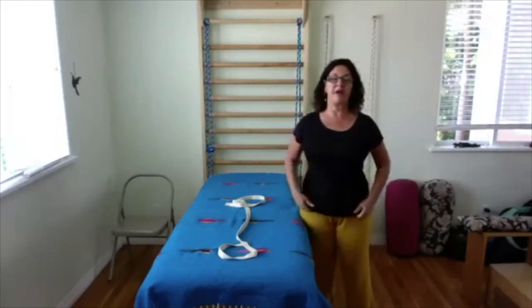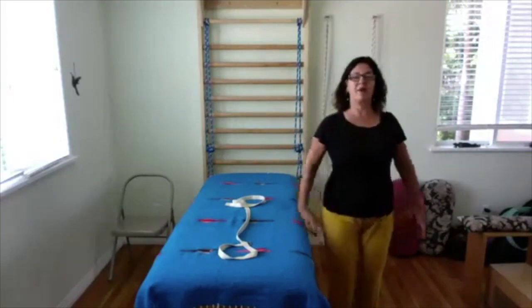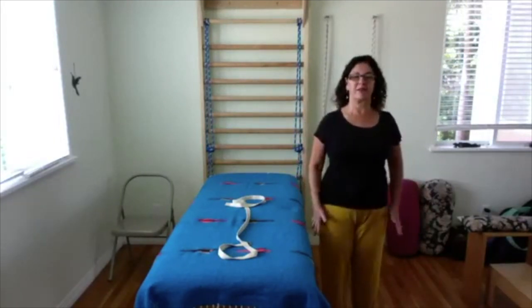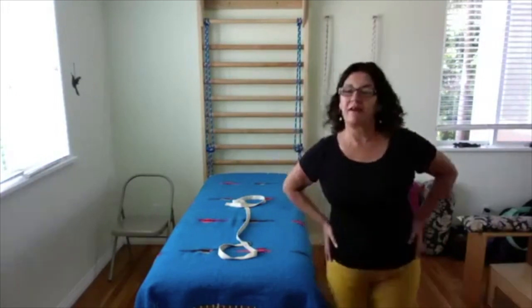So it's not about standing up straight, where people go into this banana and overarch. It's really about creating stability. So let me look at the comments.